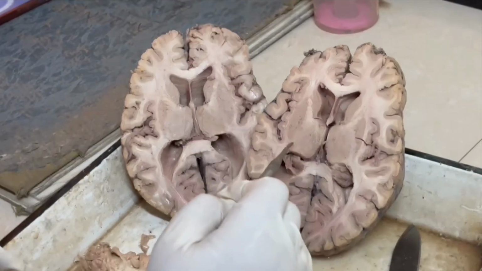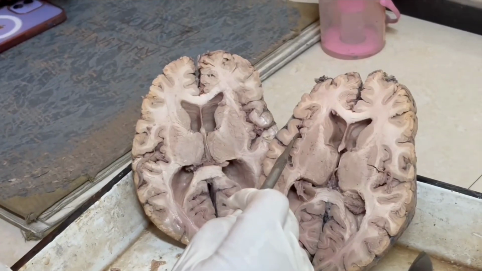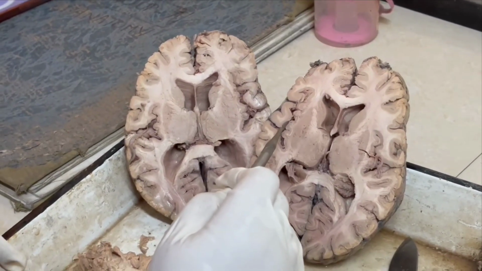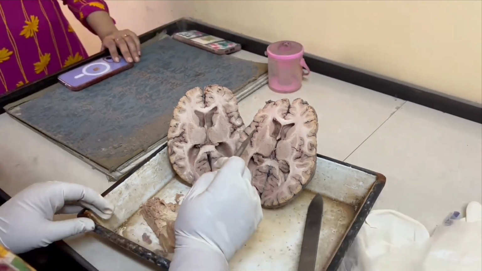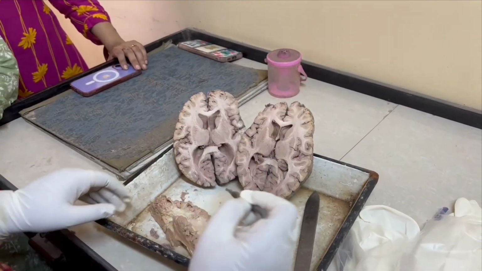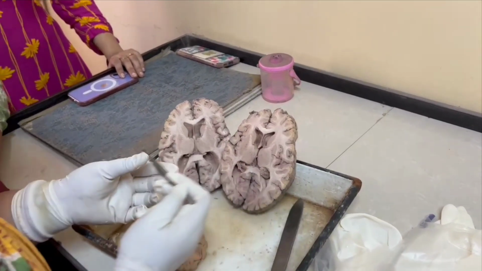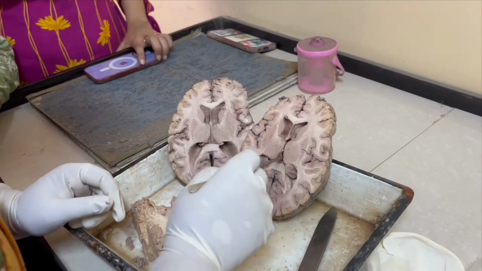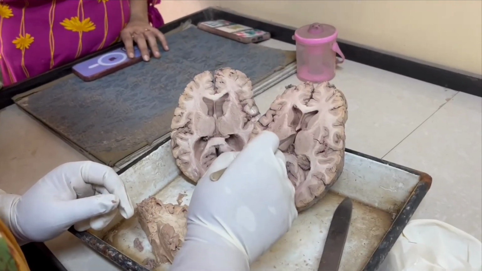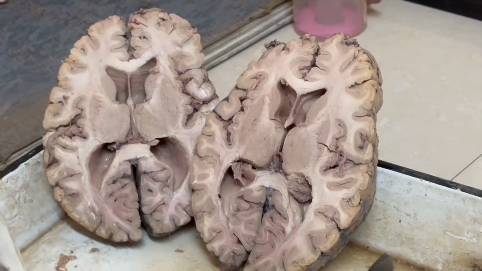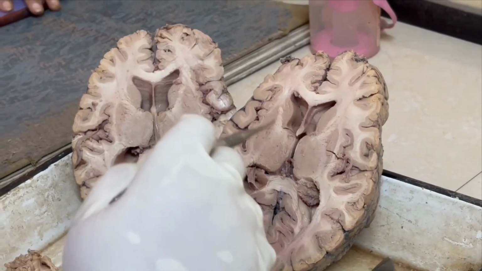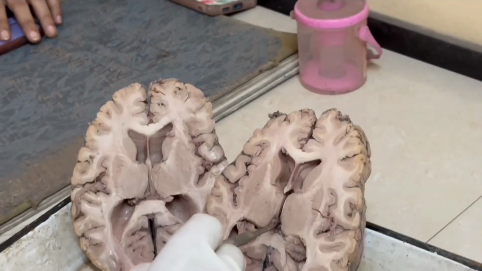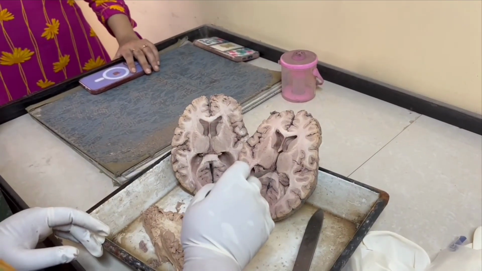capsule, and in this region it is the insular cortex. So the claustrum is actually intervening between your putamen and the insular cortex, and further outside you will be getting your external capsule. So here lies the cavity between the two thalami. The cavity between two thalami is known as the third ventricle. Here is your third ventricle.